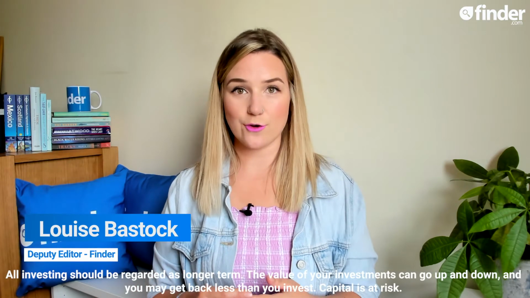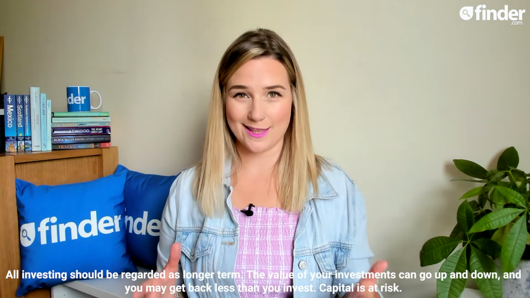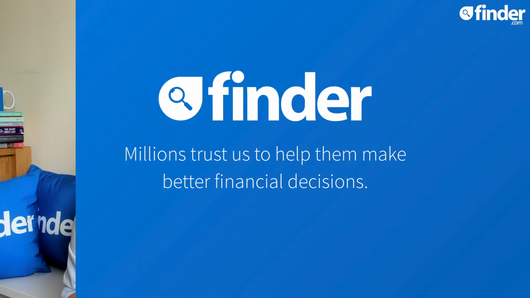Freetrade and Trading212 are two of the UK's leading share trading apps, but is one better than the other? In this video, I'll be doing a side-by-side comparison of the apps, taking a closer look at the fees, the key features, and our final verdict on which app we think is the best.